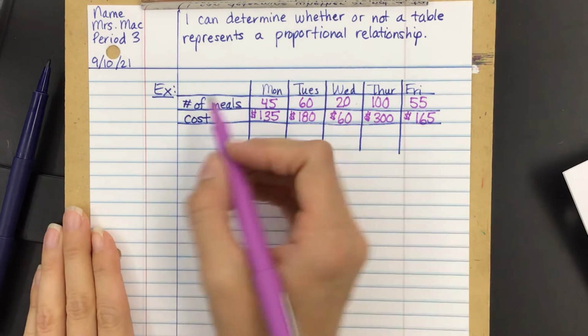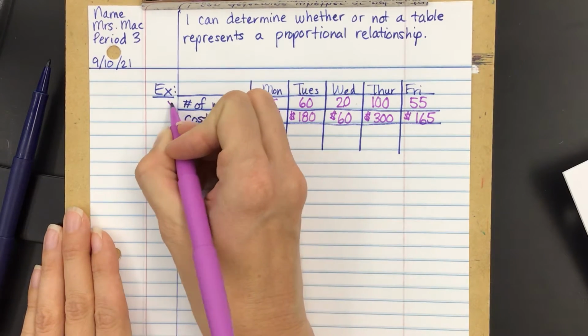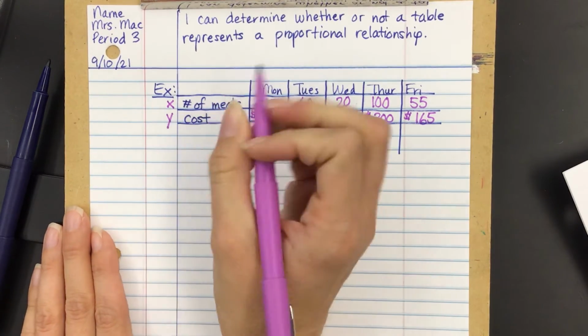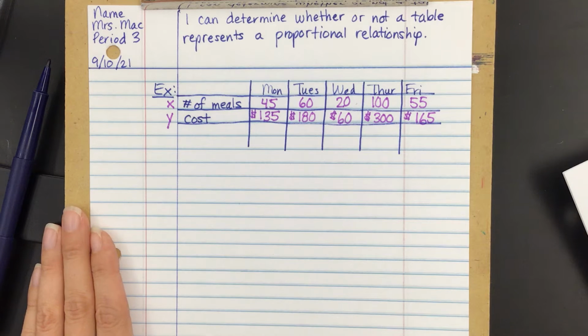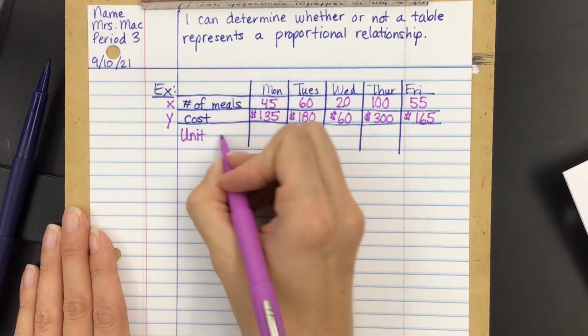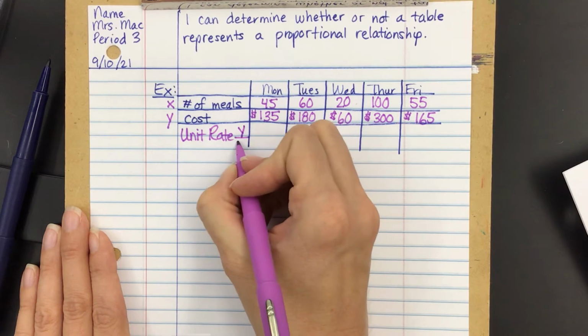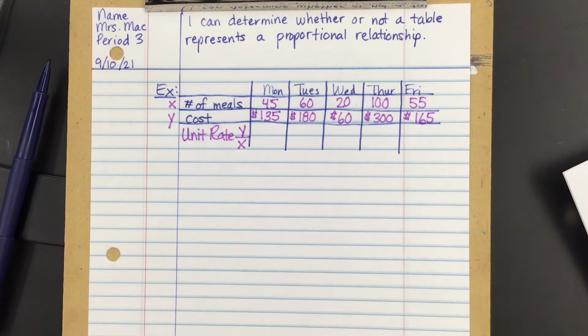Now, whenever we have a table that's written out horizontally like this, we're gonna call the top the X and the bottom the Y. And when we're finding the unit rate, we wanna always do the Y divided by the X. And there's a really good reason for that, and we'll get to it. But I just want to make sure we start really good habits now by always doing the Y over the X. So I'm going to write it here just so that we can remember Y over X. And in this case, you can see that that would make sense because we want our money on top. And the money is the Y. Okay.